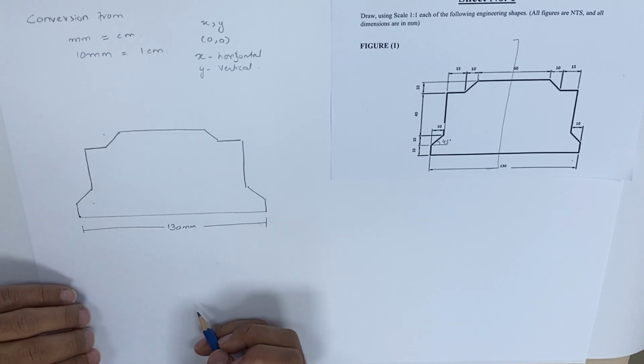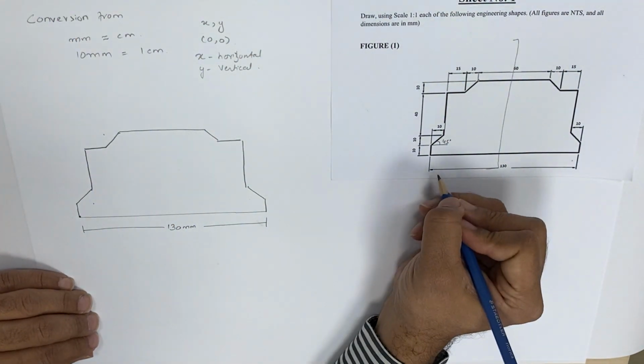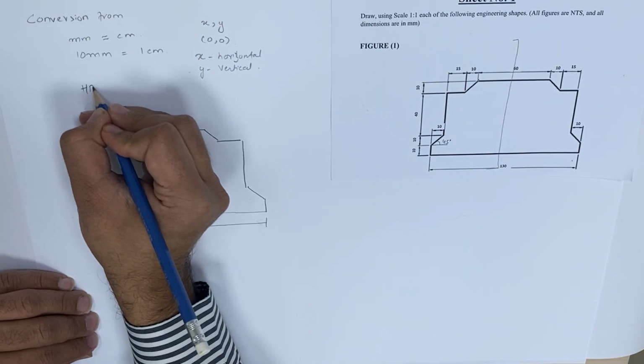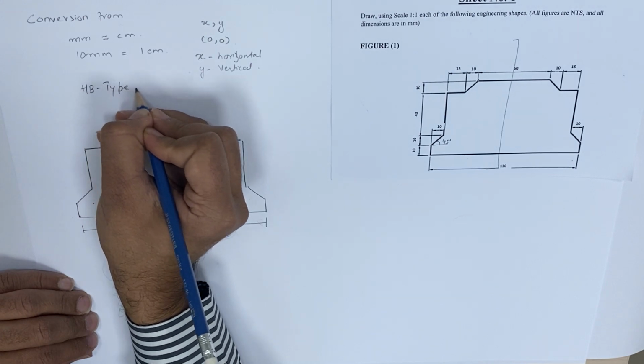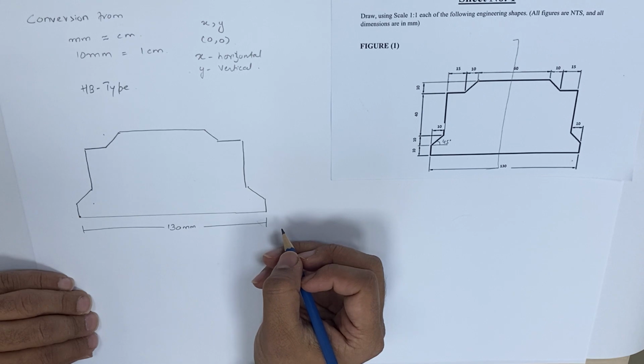So your figure number 1 will be complete. Okay, remember this line should be made with the pencil HB type. And this figure should be dimensioned, like labeled.